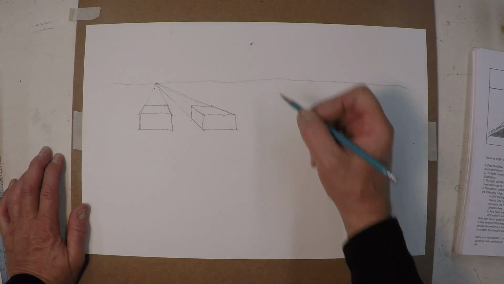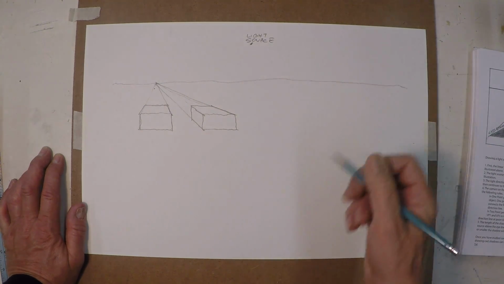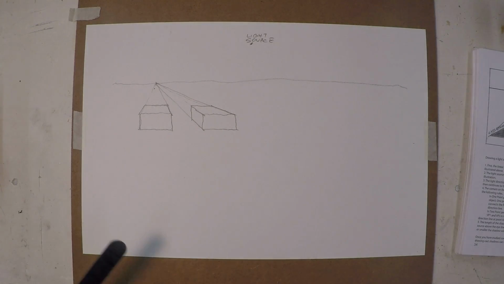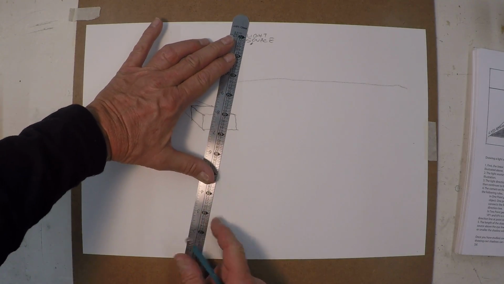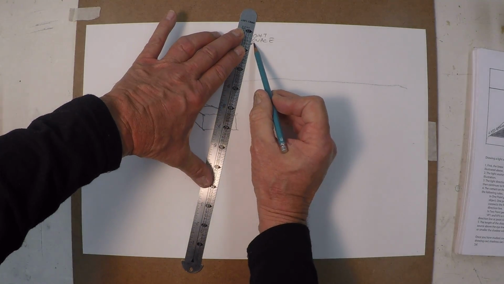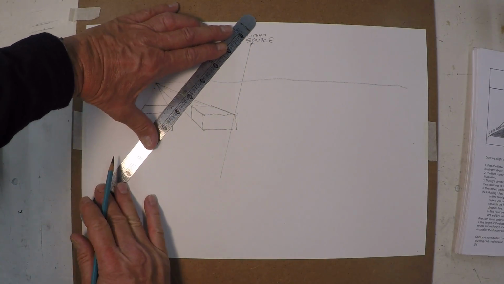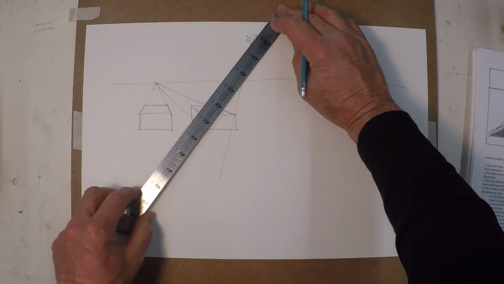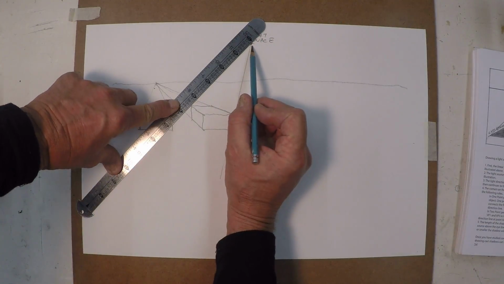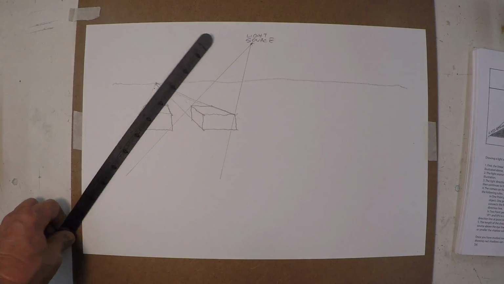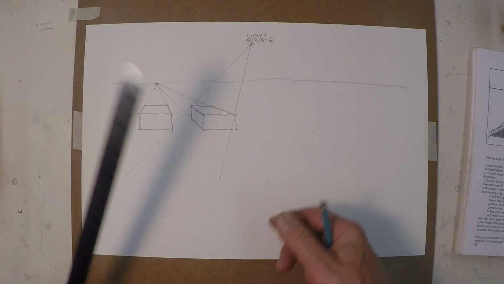So let's work on those first. This is a light source. So I guess I can use a ruler here, make it a little easier. So as I said, it comes down to this corner, like this. Now if you draw them lightly, then you really can just, because they're going to crisscross a whole bunch of things here, so I'm just going to draw them real light. So you see the light will hit the corners, and that's where you need to start.